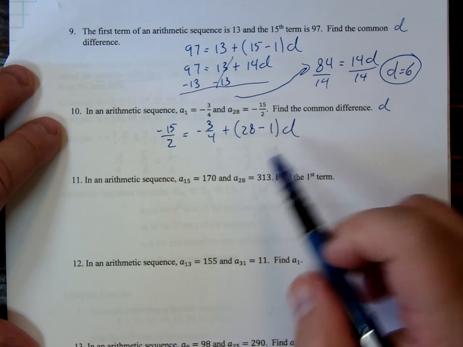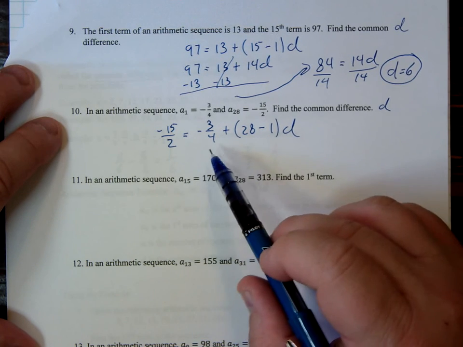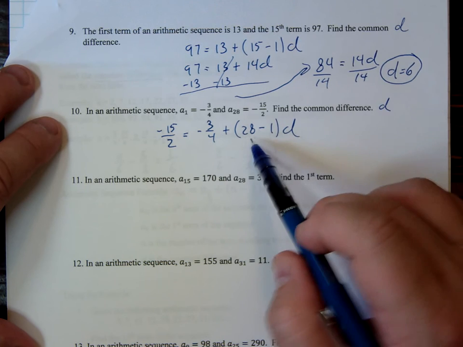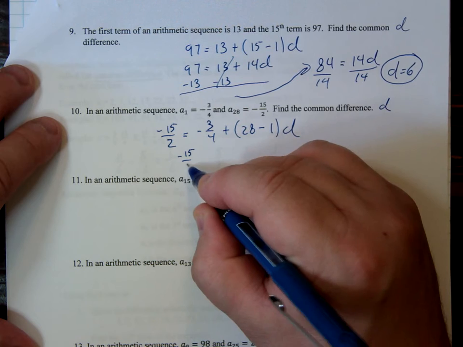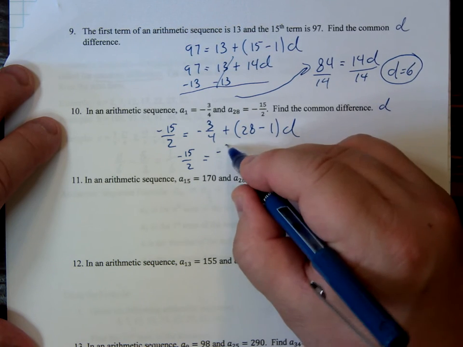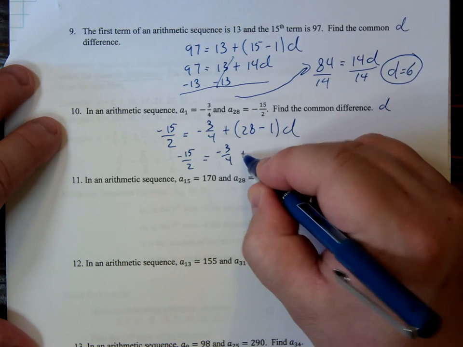Now, same thing as last time, clean up your parentheses. So negative 15 over 2 equals negative 3 over 4 plus 27d.